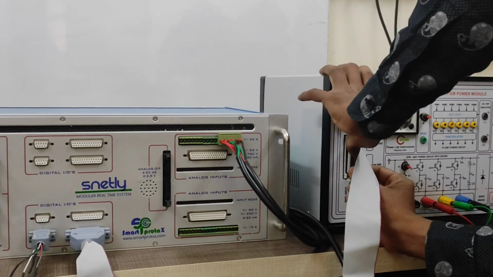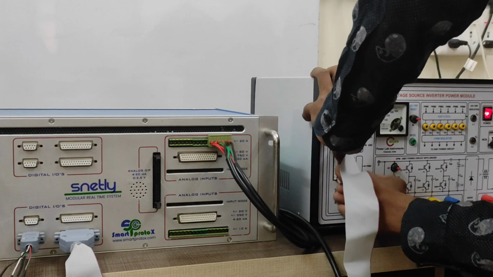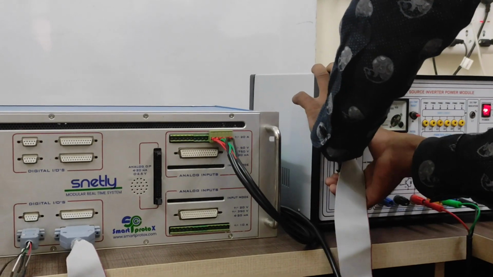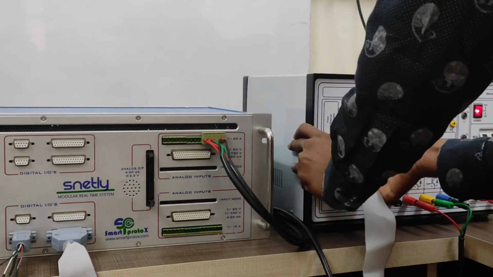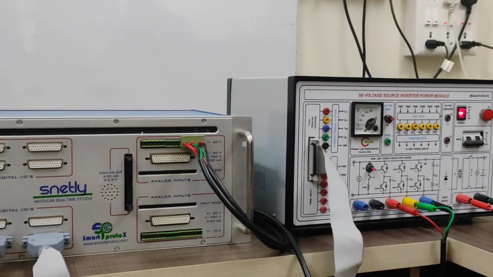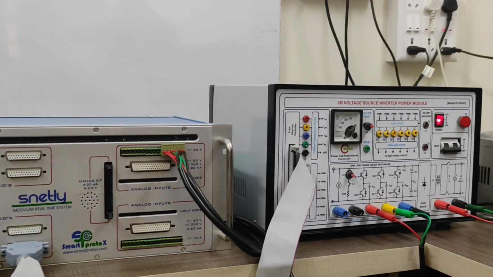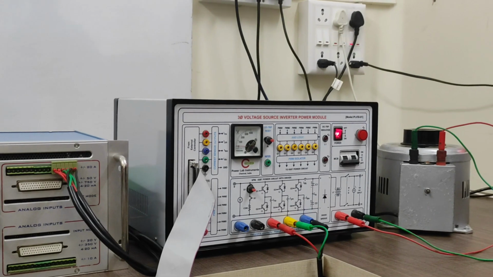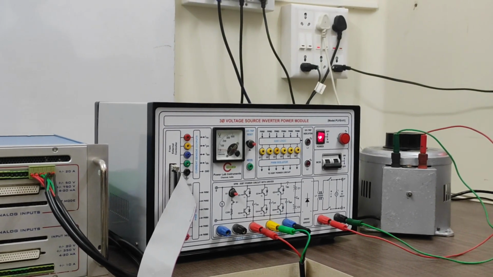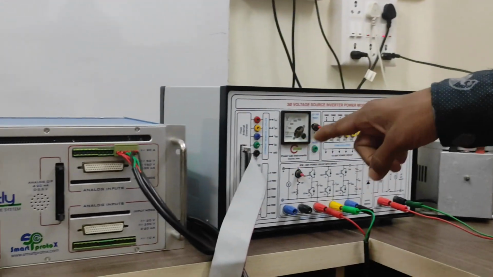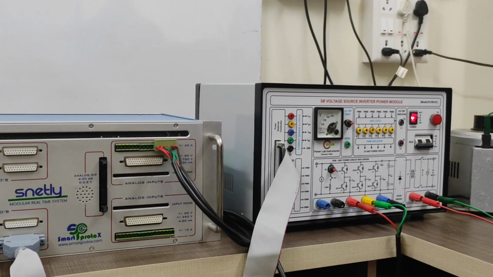The level of the digital output will be 5 volt. Inside the power module we have a 5 to 15 volt level converter. Even so, we have a direct 15 volt digital output in this Snetly module. If your gate drive requires a 15 volt level, we can access it through the pin configuration in the Snetly module.